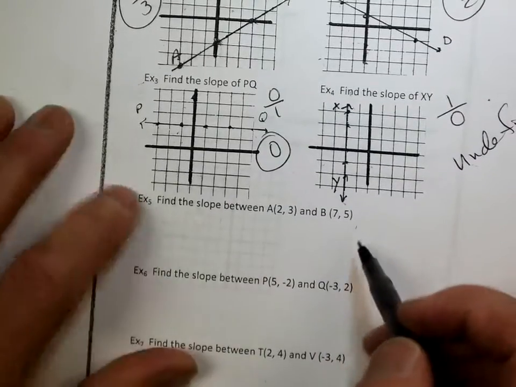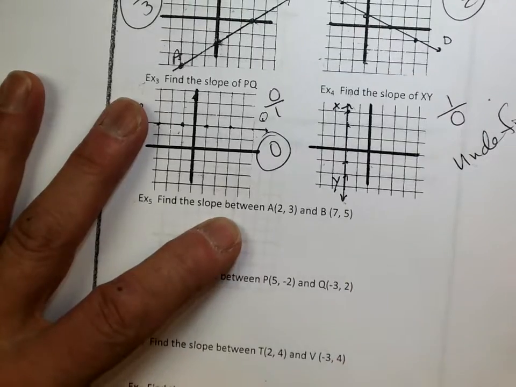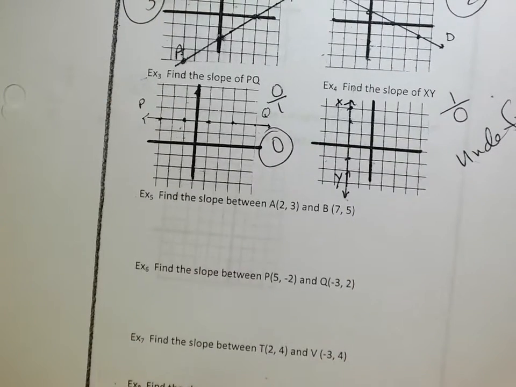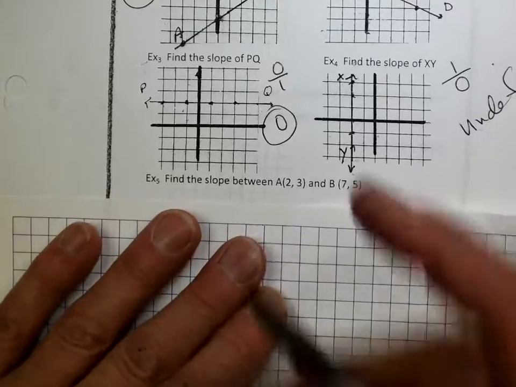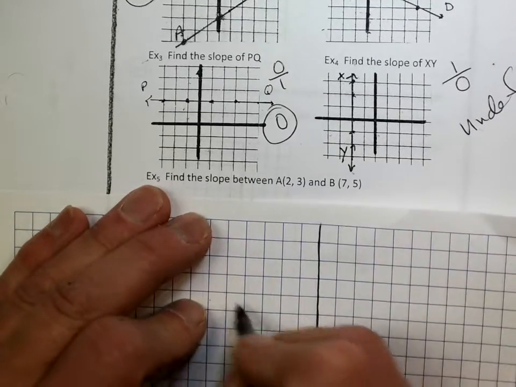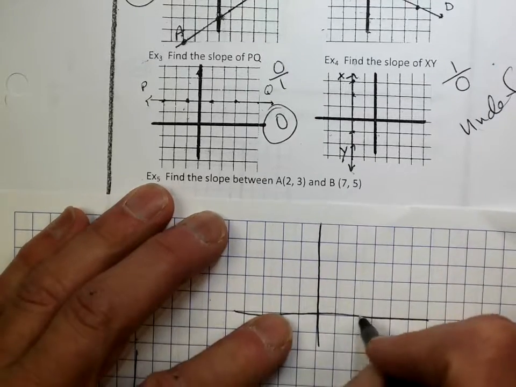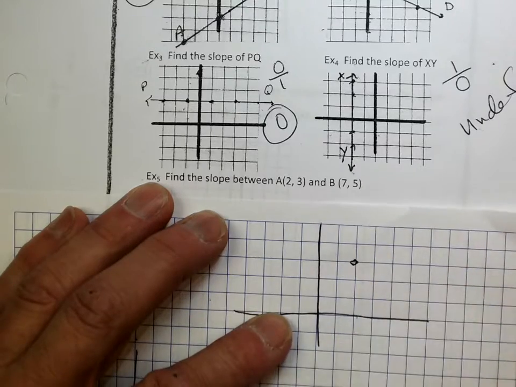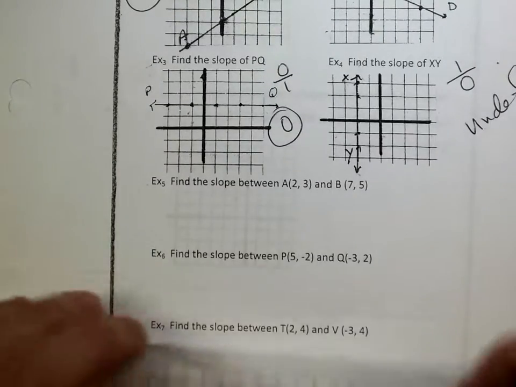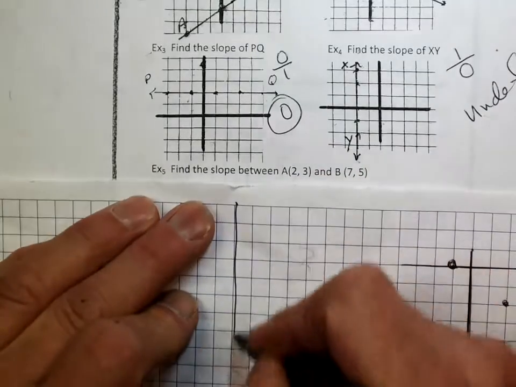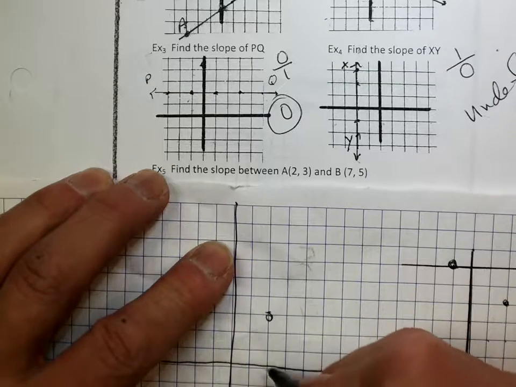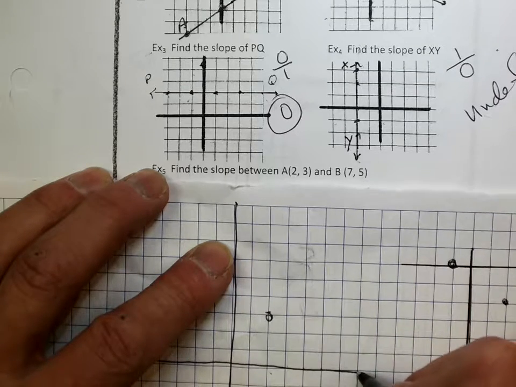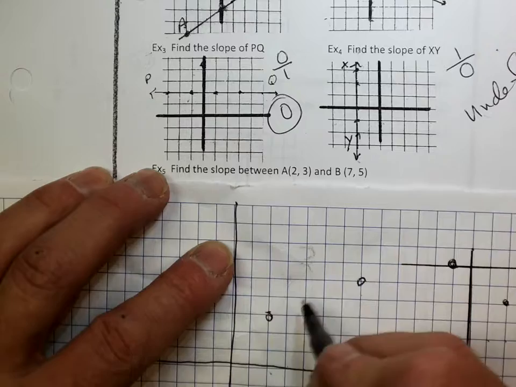Okay, example 5. If you're going to find the slope between these 2 points, there are 2 ways to do it. I'm just going to show you 2 ways. One, you can take out a piece of graph paper, okay? And I can say, well, I'm just going to graph it. And this will work. Oh, hold on, it won't work because I didn't make my graph big enough. I already have problems with this one. Hold on. 1, 2, 3, 4, 5, 6, 7. 1, 2, 3, 4, 5. Okay.